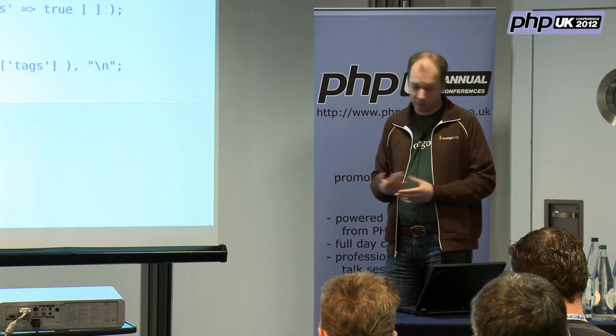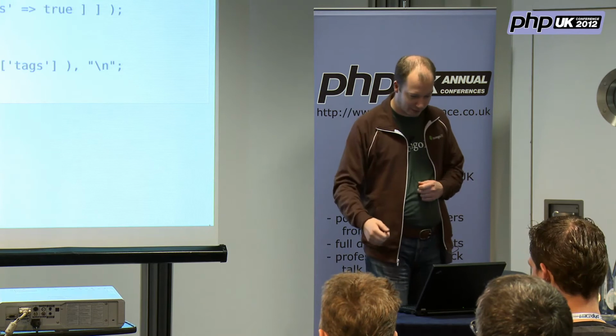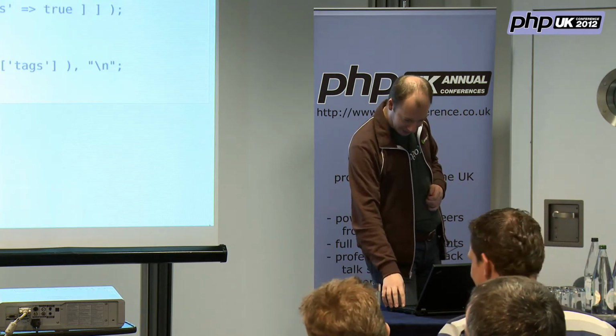Out of that, you get documents again, which are key values. The keys are always going to be strings, whereas the value can be whatever you put in there, of course. So in this case, title is a field with a string value, and tags is an array that we join with a comma in between.